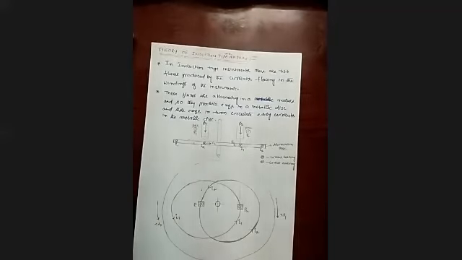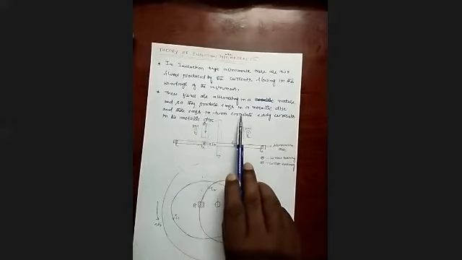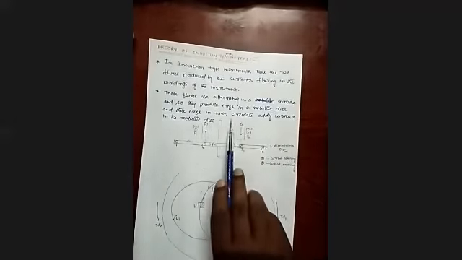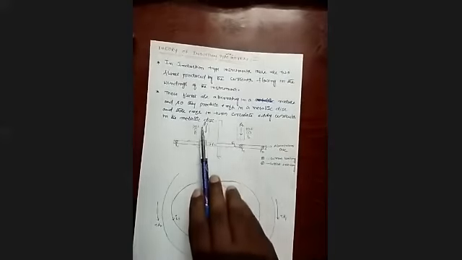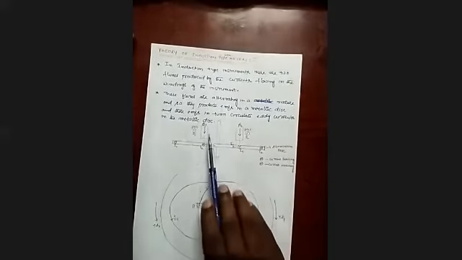And also because of these currents, some EMFs are developed in the metallic disc, and these EMFs in turn circulate eddy currents in the metallic discs. These 2 points are very, very important.